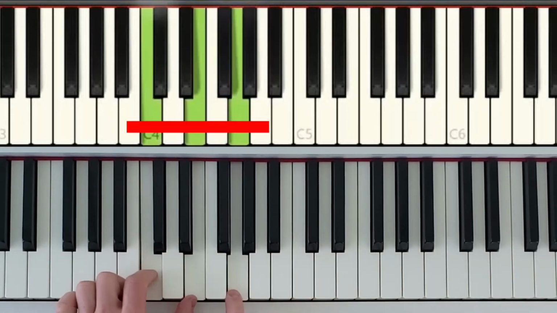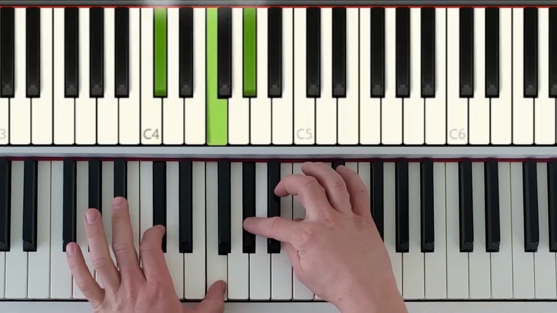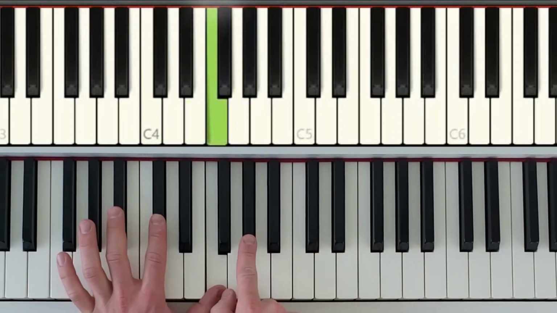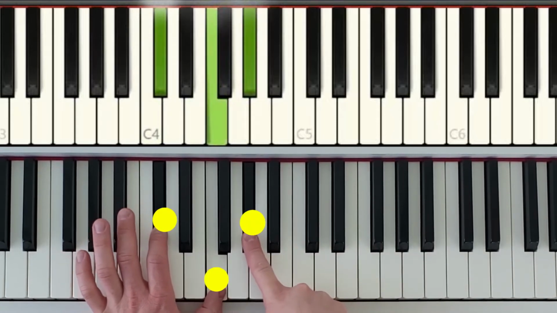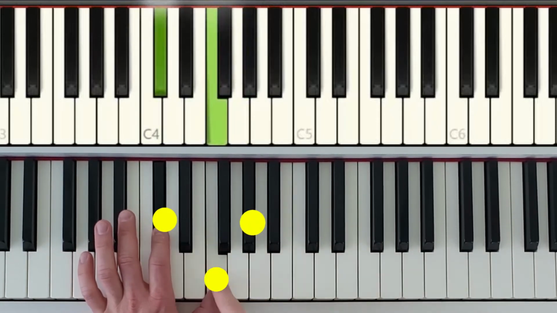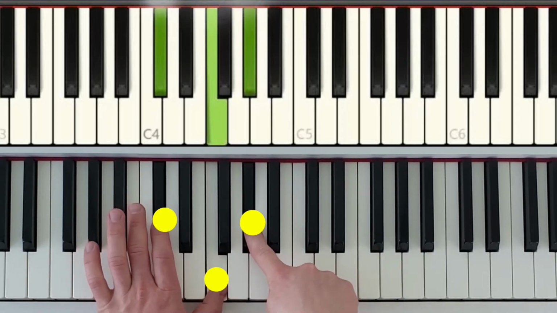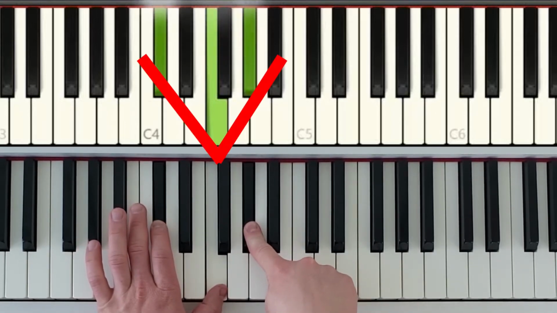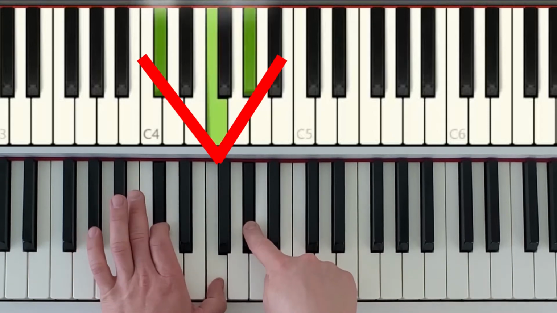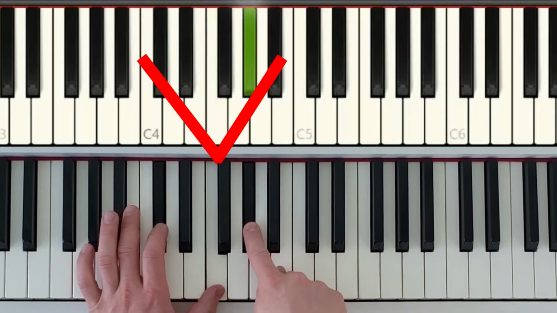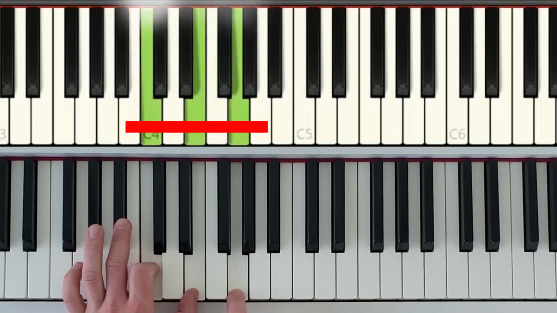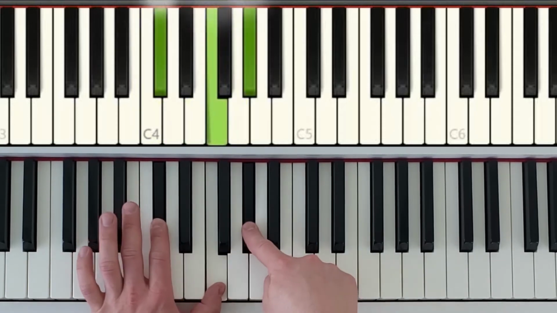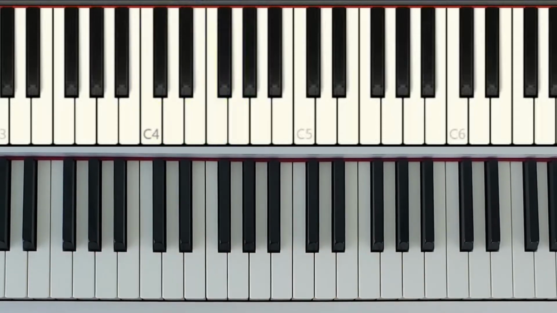Now, that was a flat shape. What do you think this is? If my fingertips are points and you connect those points, what kind of shape do you get? Well, I get a V. So D flat major is a V shape. C major is a flat shape. Okay, so we've got D flat major. What's next?